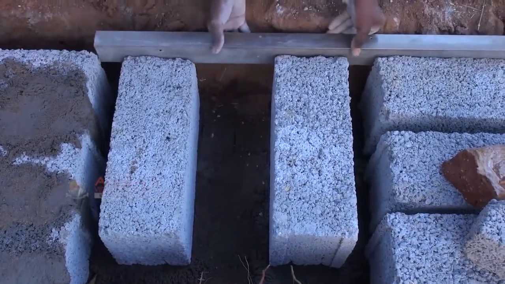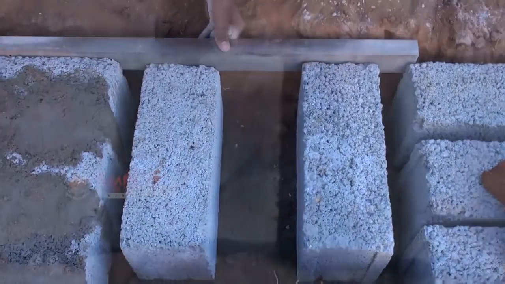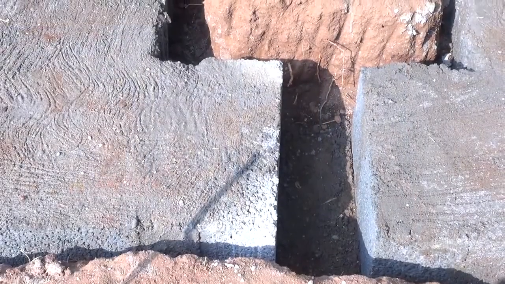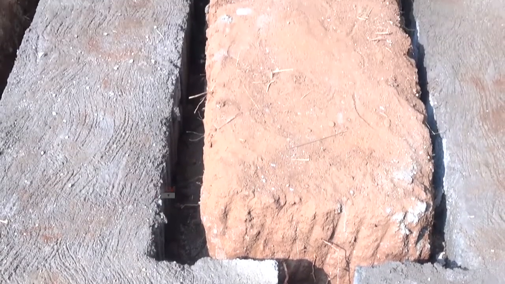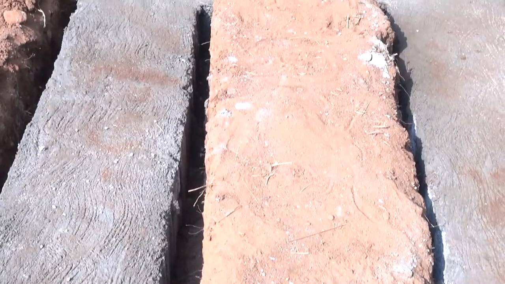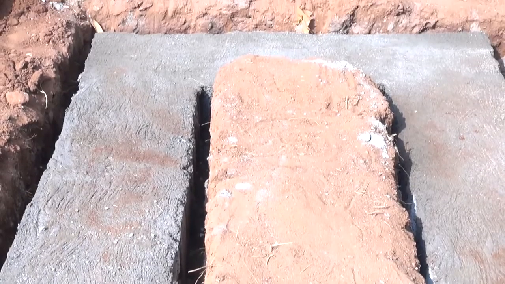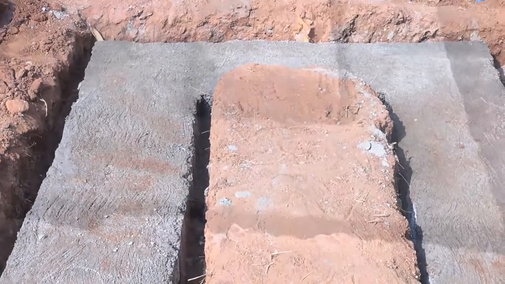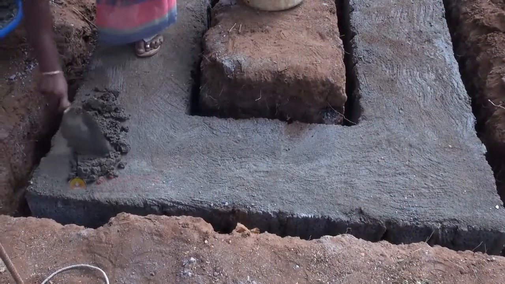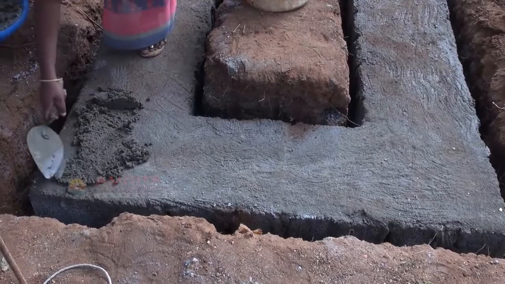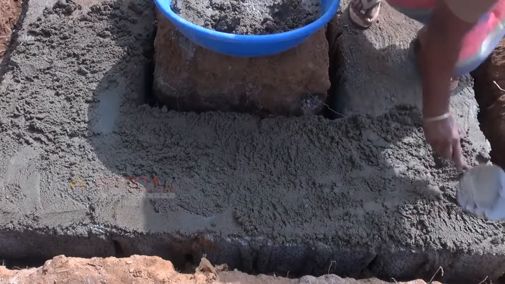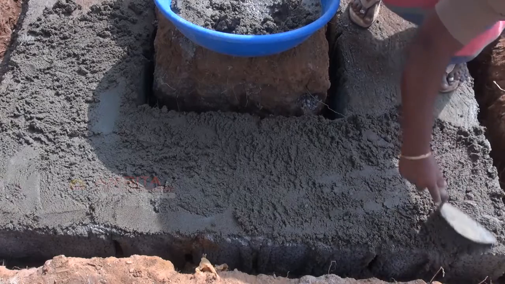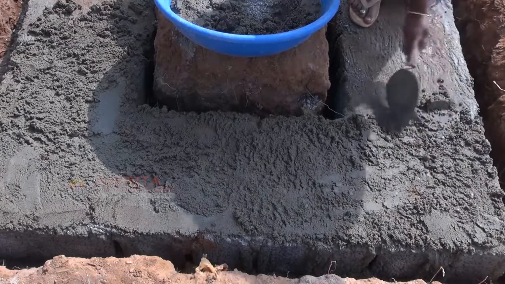Adjust the level using straight edges. Complete filling the mortar and finish the top with a thin layer of mortar. We now begin laying the second level of blocks. Spread a small layer of cement mortar in the ratio of 1:6 on the top of the first layer of hollow blocks.